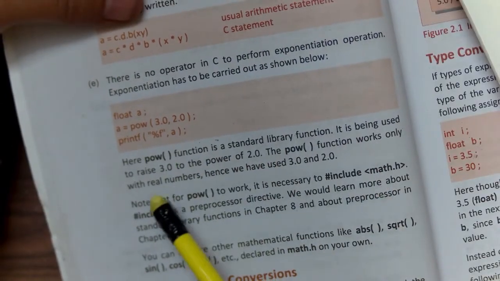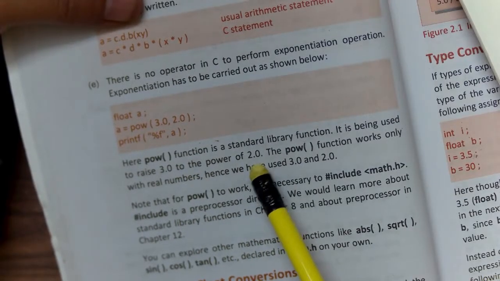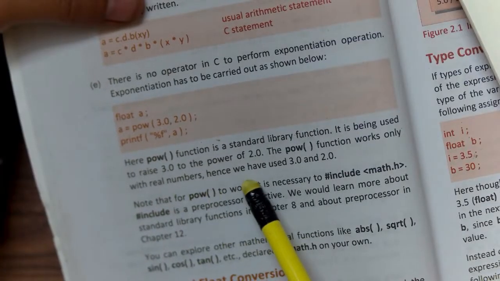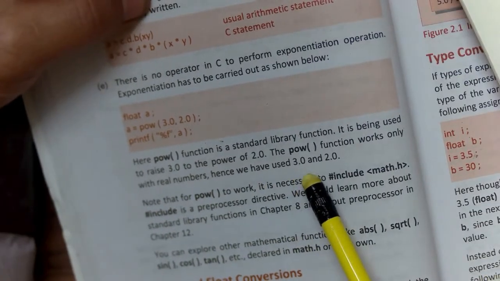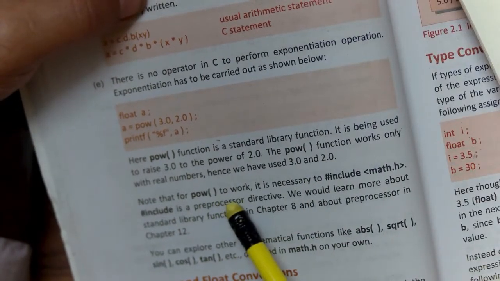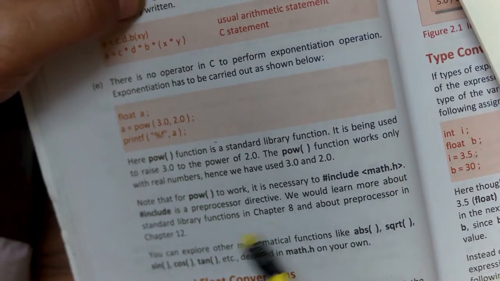It is being used to raise 3 to the power of 2. The pow function works only with real numbers, hence we use 3.0 and 2.0.